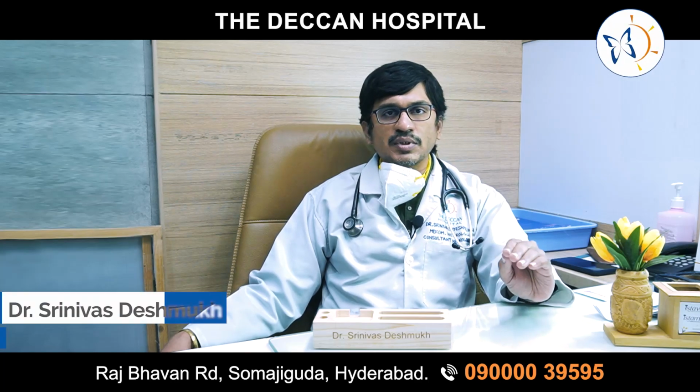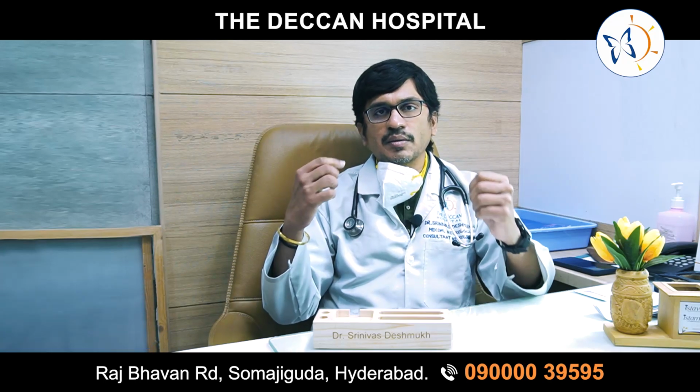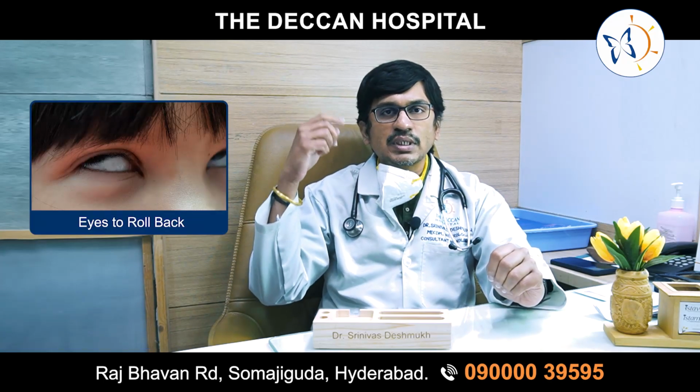Now we'll look at the symptoms. In the symptoms, we'll commonly see generalized tonic-clonic movements in most of our patients, and the patient's eyes go upwards. There is frothing from the mouth and deviation takes place. All these are common manifestations of generalized tonic-clonic seizure.